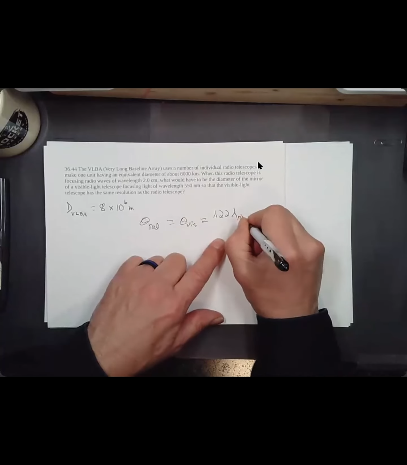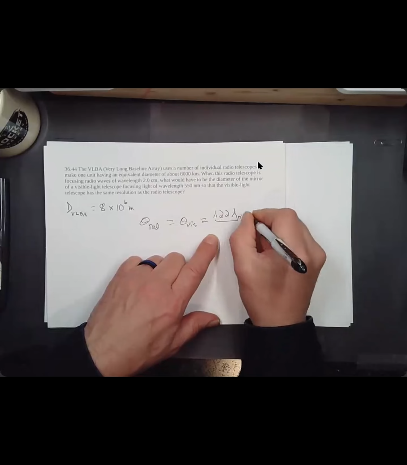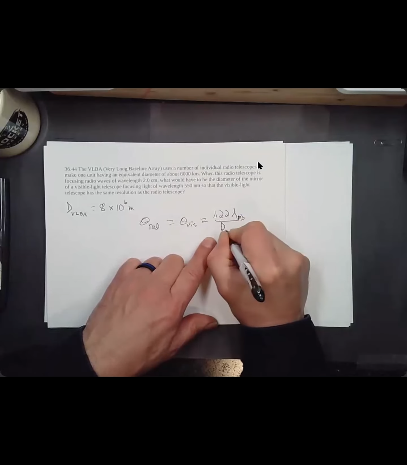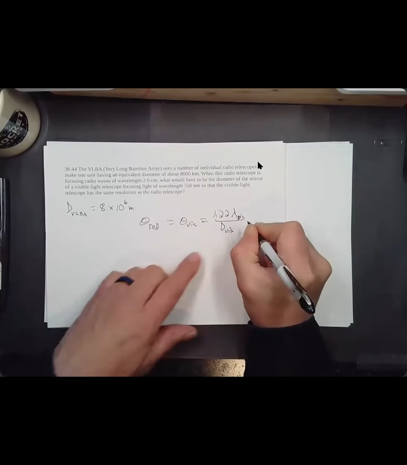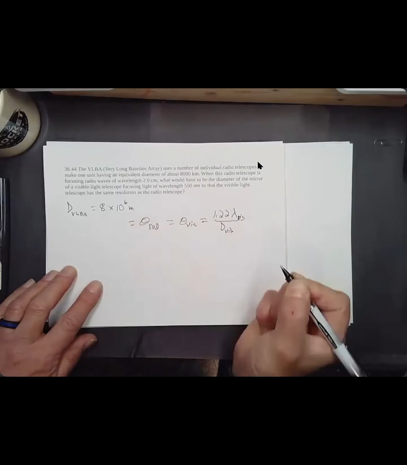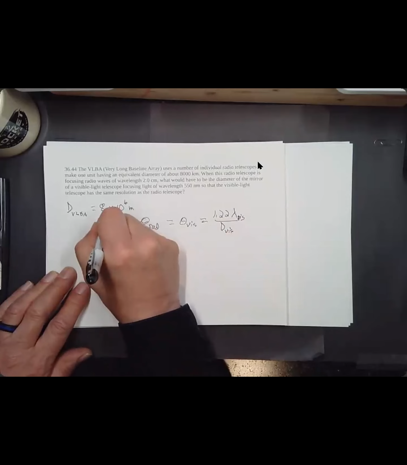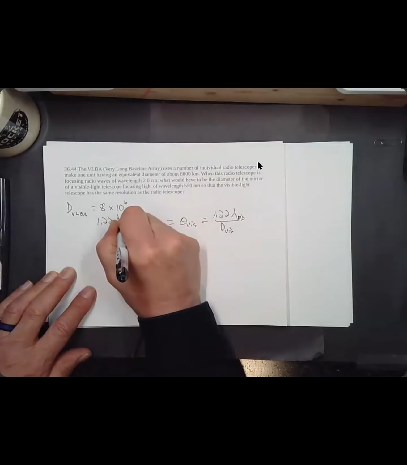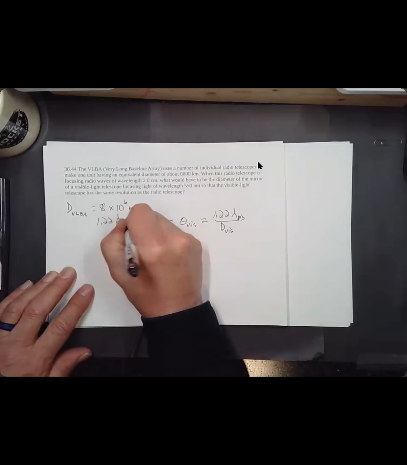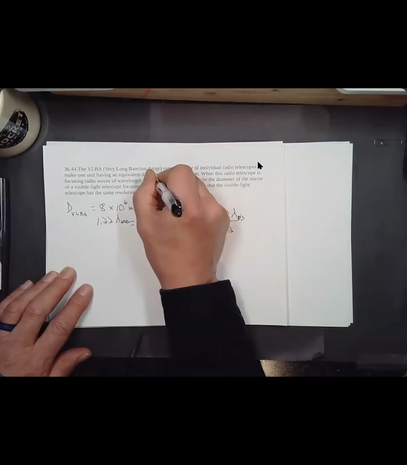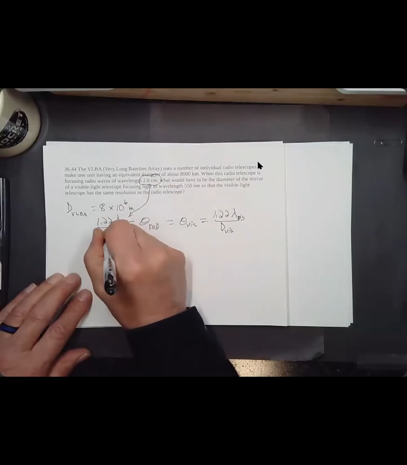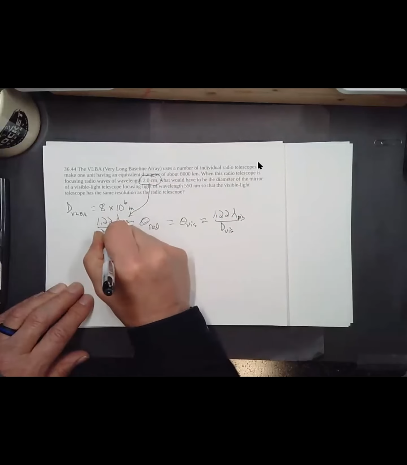But we can set this equation up here. Lambda vis is what that's supposed to be, divided by the diameter of a visible telescope. And that will equal 1.22 lambda for the VLBA, and this is lambda for the VLBA, divided by the diameter of the VLBA.